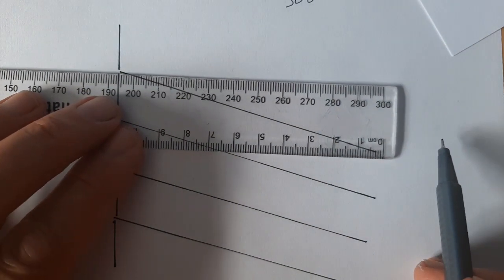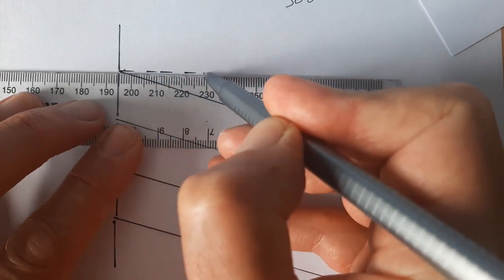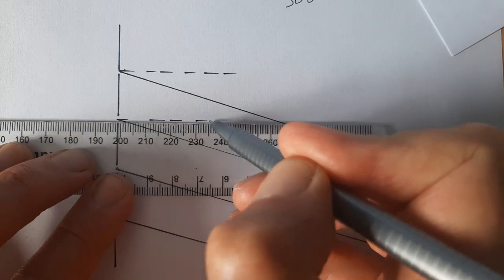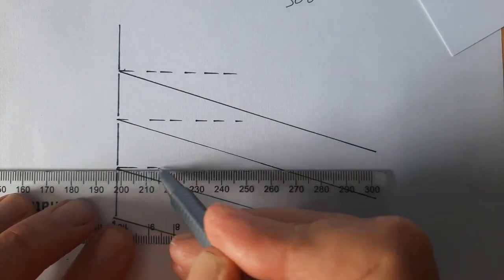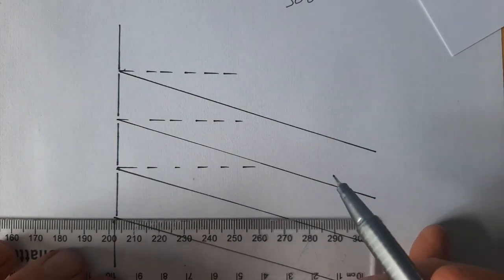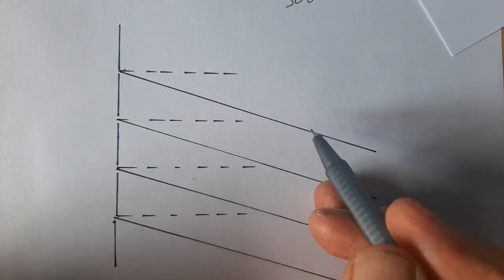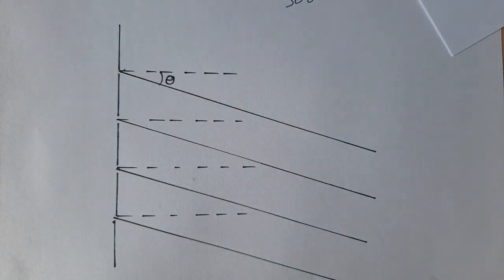I'm also going to put in a dotted line, and these dotted lines represent the direction to the n equals 0, or the straight ahead ray. And then, as I said, that angle there is theta, going out to the bright spot.